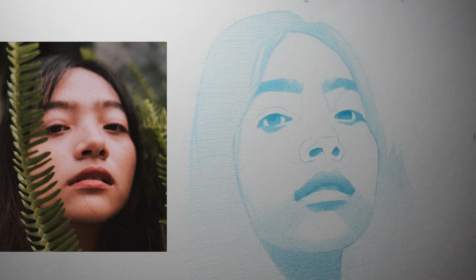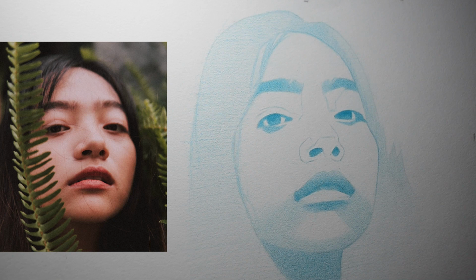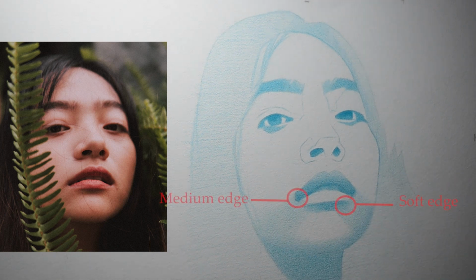Keeping a light hand, I will add value along those planes of the face, working to maintain evenness in the application and a sense of breadth. As you lay in these value shapes, it's important also to work on the edges surrounding it, including but not limited to the shadow below the bottom lip and the crease of the lips.